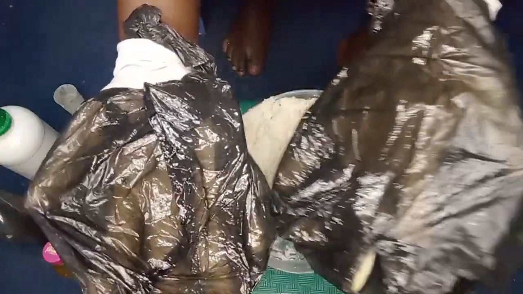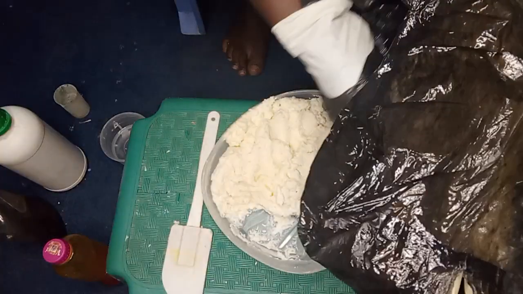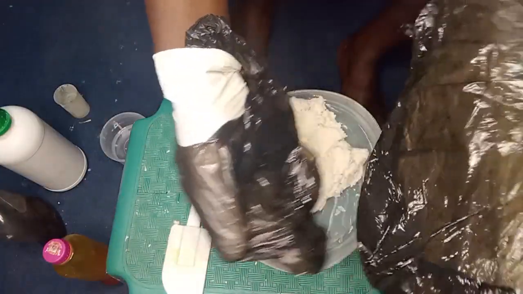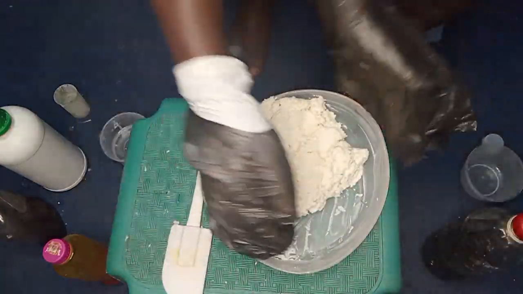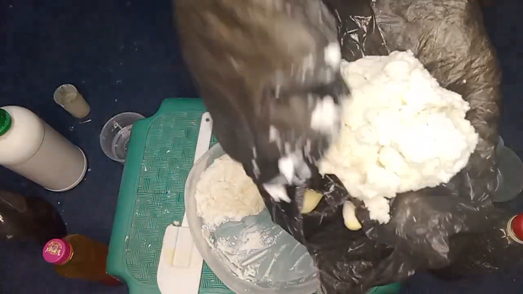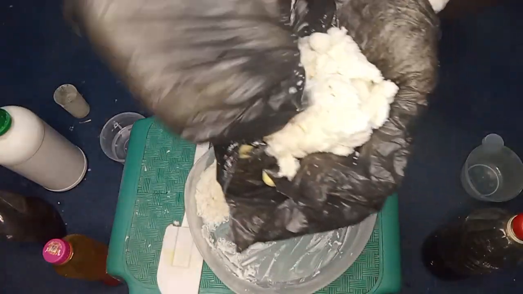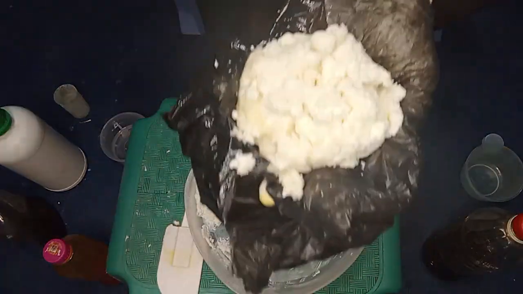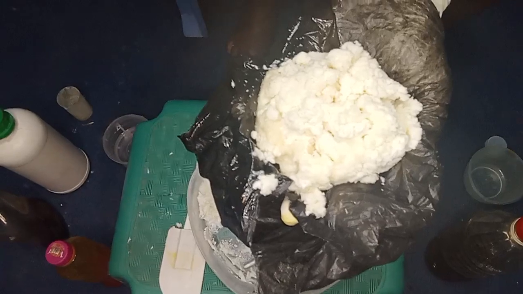Even after wearing this, you can still top it up by wearing socks on top. You understand? Before you start molding your soap. This is very hot as you see it, so it is very very hot. So don't joke when it comes to this soap.